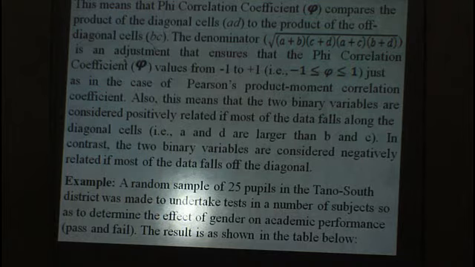So let's try an example. A random sample of 25 pupils in the Tano South district was made to undertake tests in a number of subjects so as to determine the effect of gender on academic performance, that's either pass or fail.